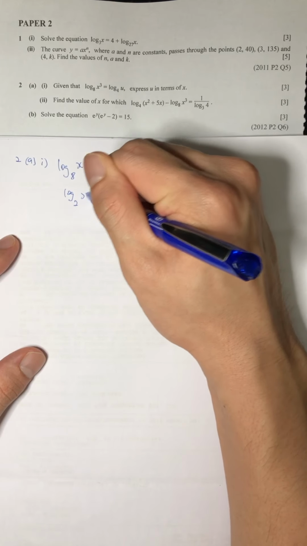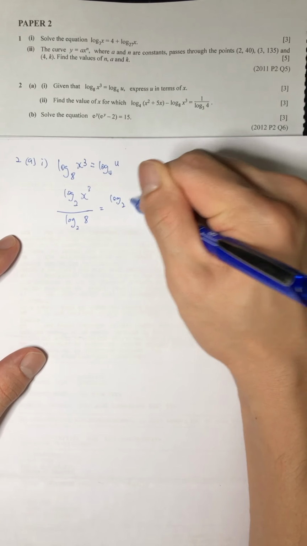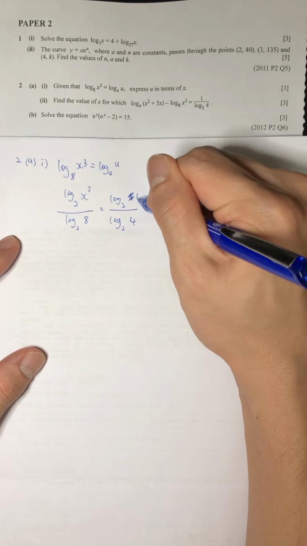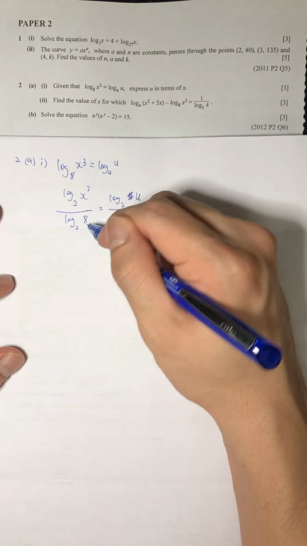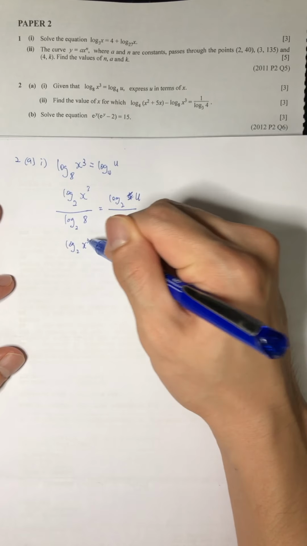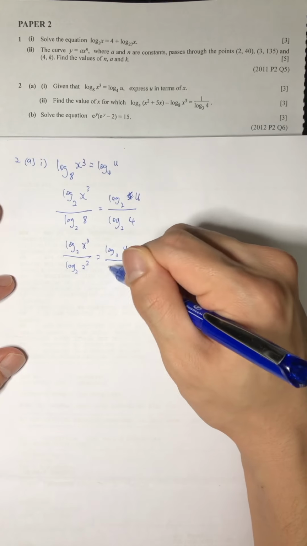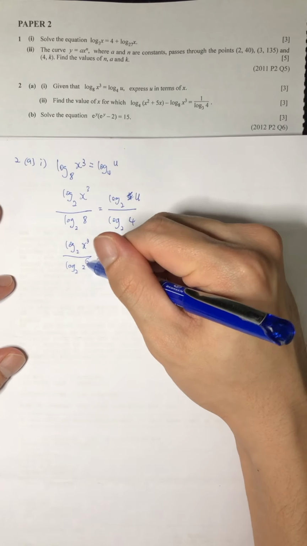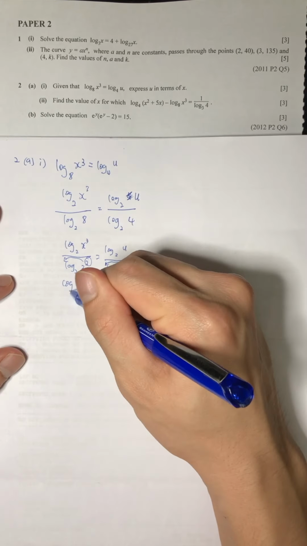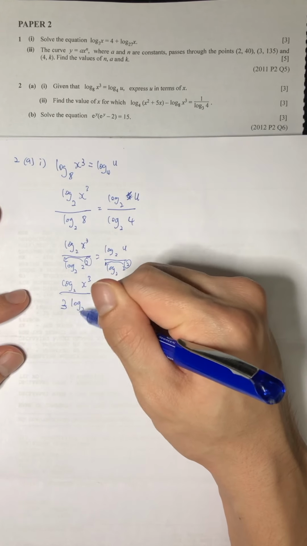We use the change of base rule, we change it into base 2. Log base 2 of x cubed divided by log base 2 of 2 cubed equals log base 2 of u divided by log base 2 of 2 squared. The cube over here can be pulled out and become multiply, and the 2 as well. So it's 3 multiplied by log base 2 of 2.